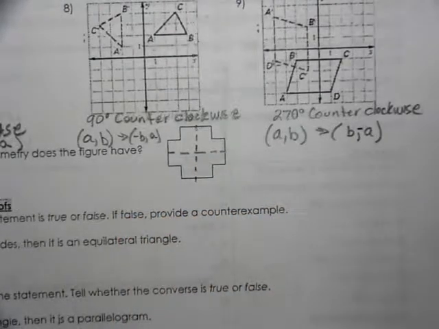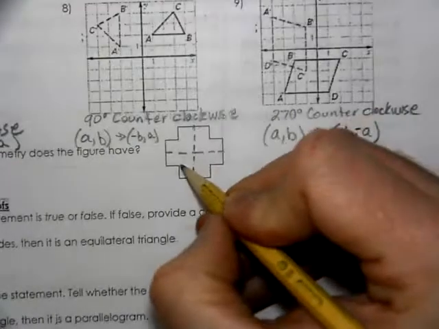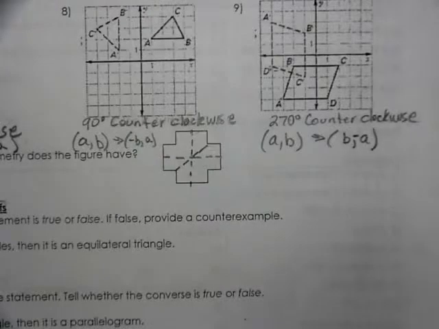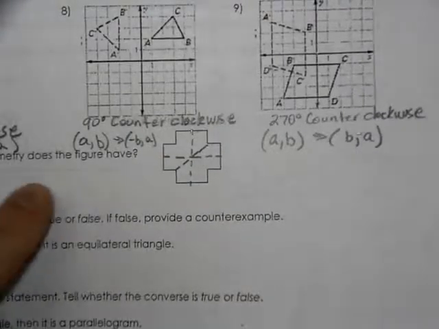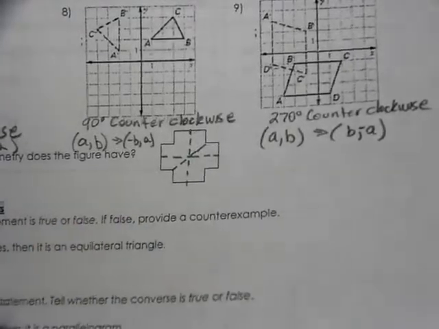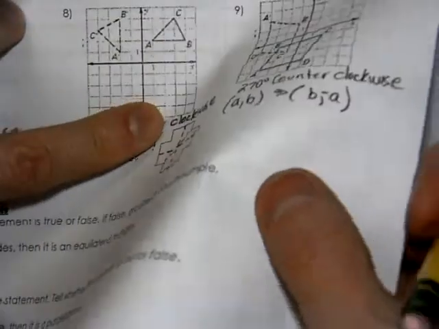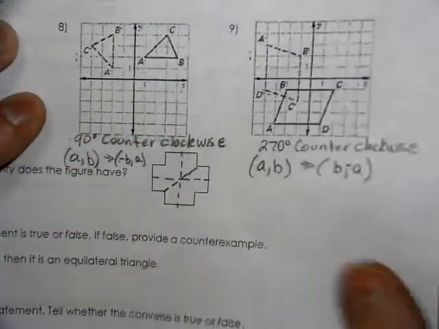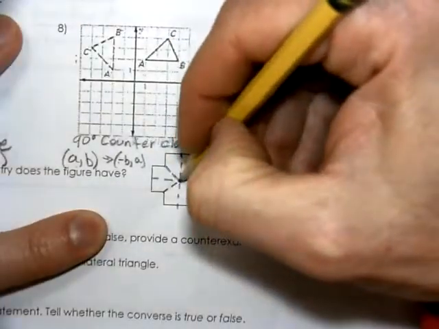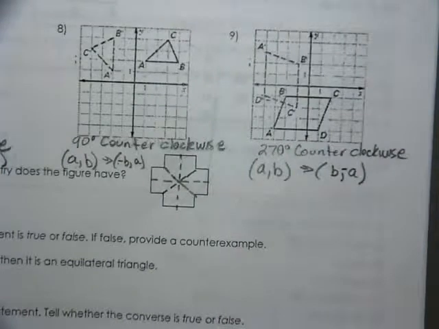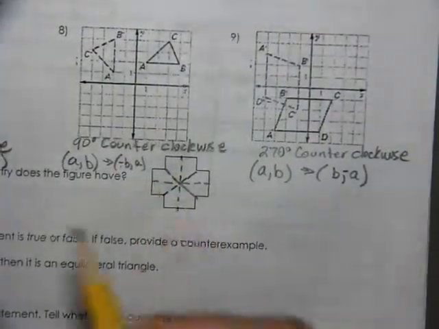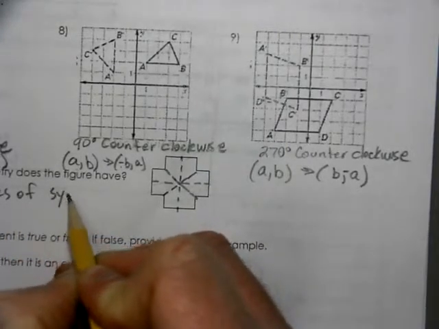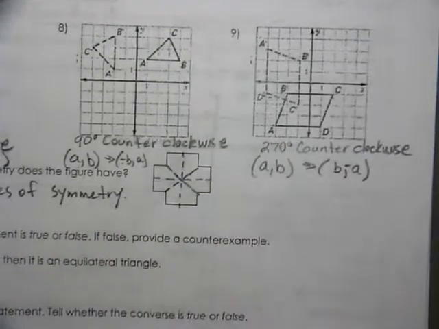So there's definitely two lines of symmetry, but if you're careful, you could also have lines of symmetry sideways. If you folded this sideways, the vertices would all match up. And you could also fold the figure that way. So 1, 2, 3, 4. Four lines of symmetry.